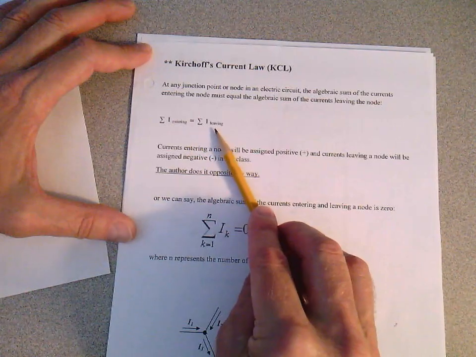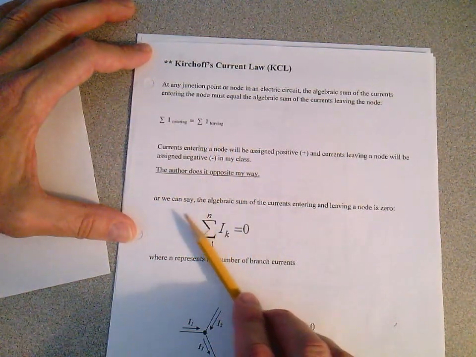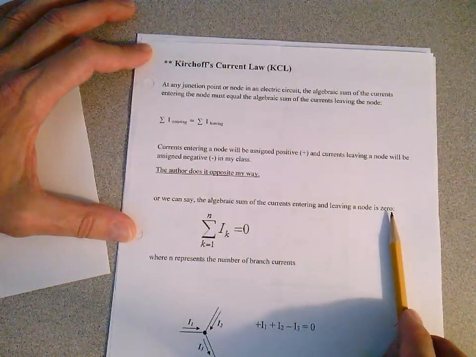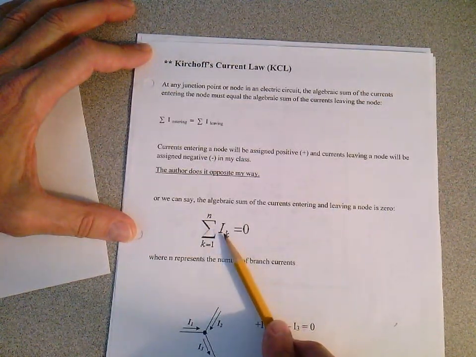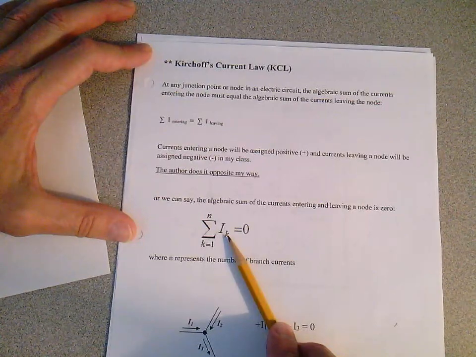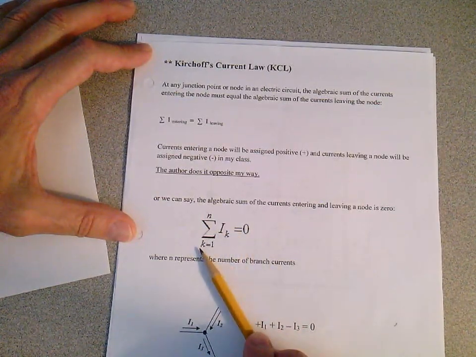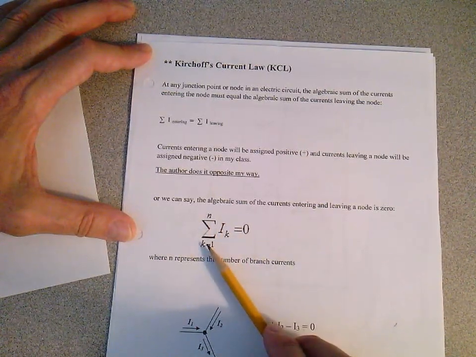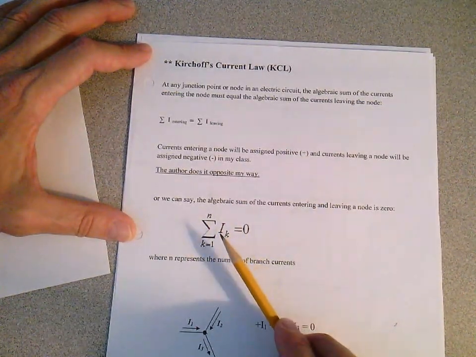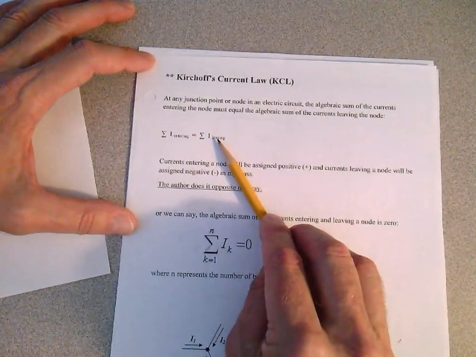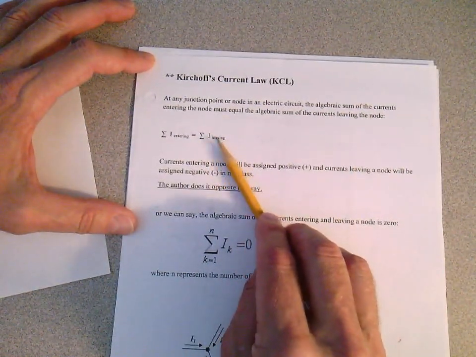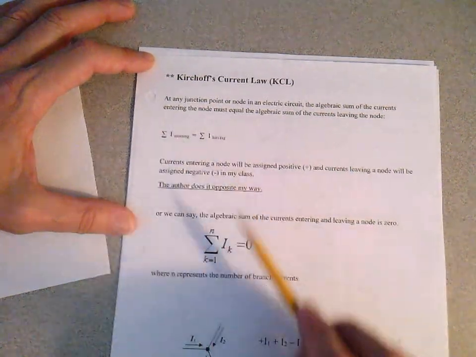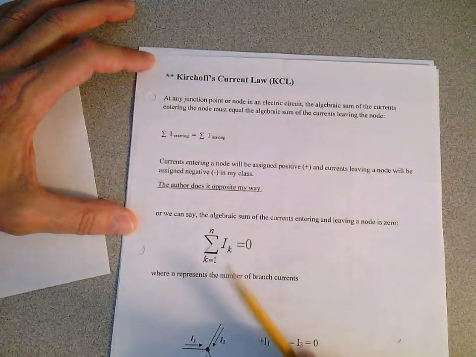Now you can say KCL another way. You could say the algebraic sum of the currents entering and leaving the node is 0. And you show that mathematically this way. At a particular node, the algebraic sum of the currents is equal to 0. K goes from 1 to n different branches or different currents. Now, you can see this expression here from this one up above. You just bring the sum of the currents leaving over to the left-hand side, and you get the algebraic sum of the currents entering and leaving the node have to equal 0. These are the same expressions here, really.